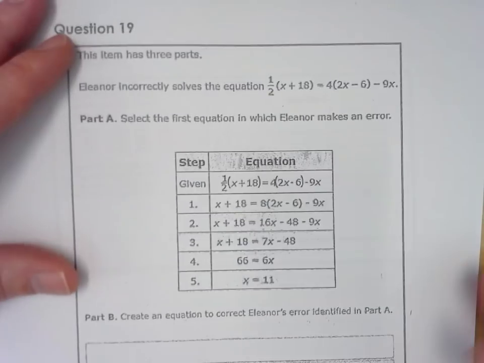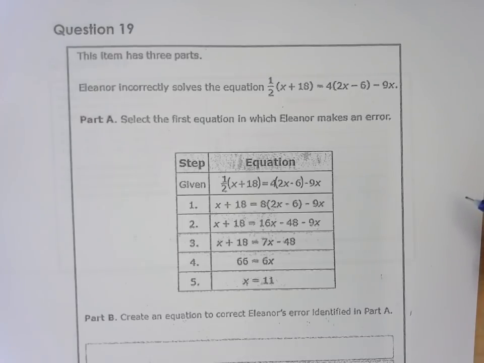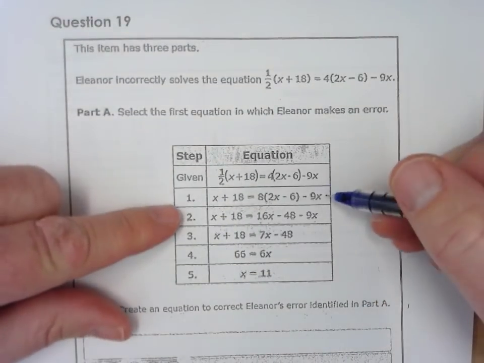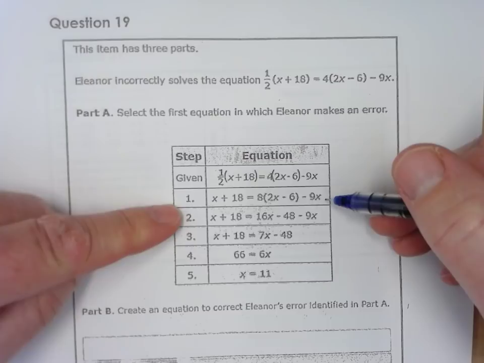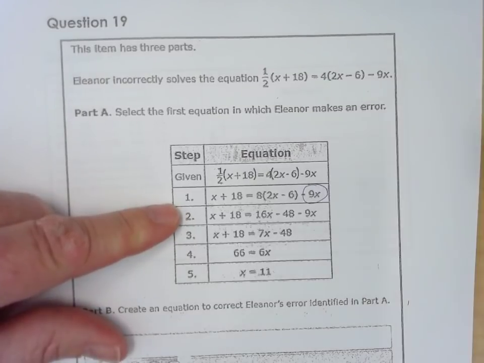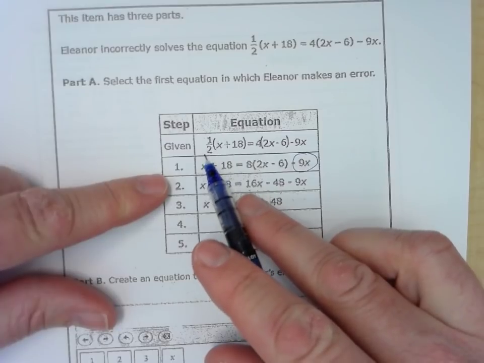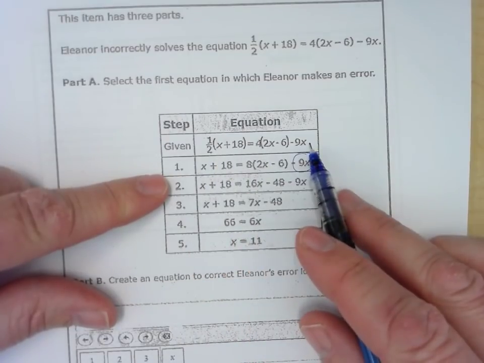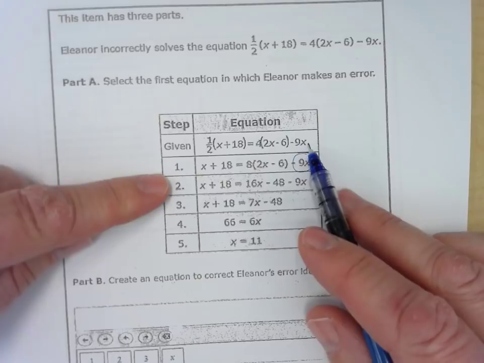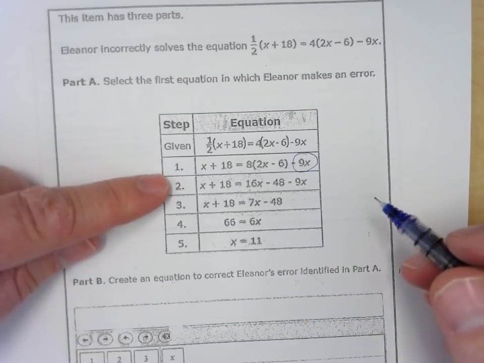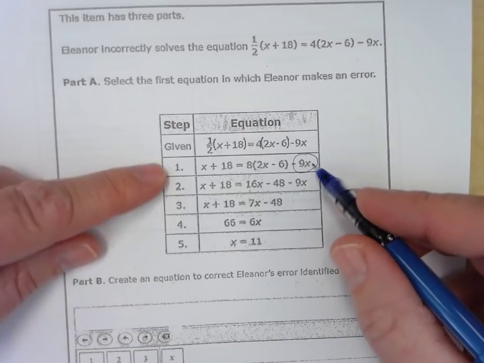All right, so we're supposed to find the mistake. I mean, the mistake comes in this line right here. There should be a negative 18, because what they're doing is they're clearing the fraction. They're multiplying both sides of the equation by 2. Okay, then we're supposed to show the correct equation here, and that's what you're supposed to type in here. So that's the part that's wrong.